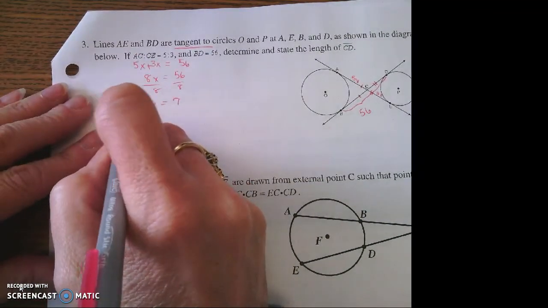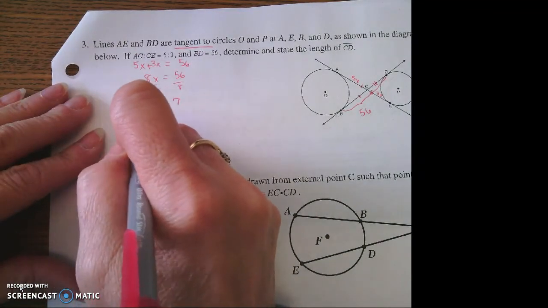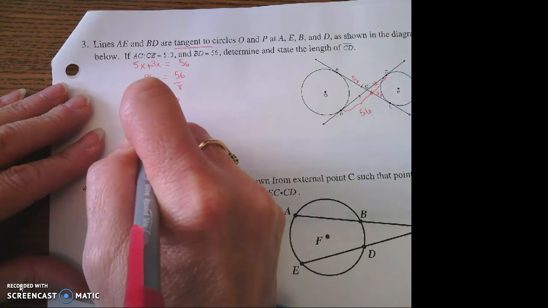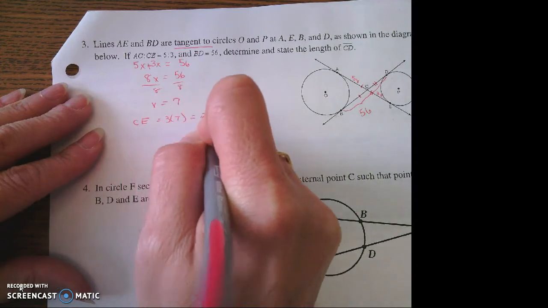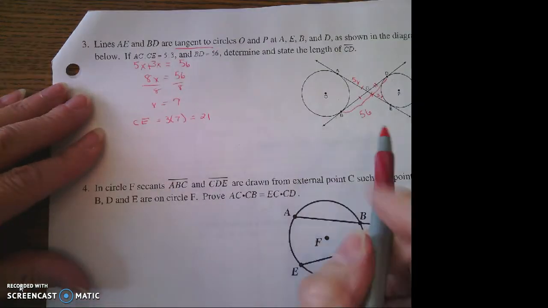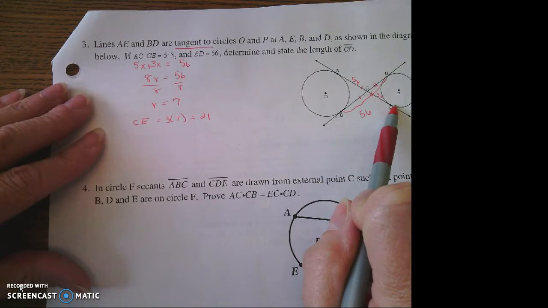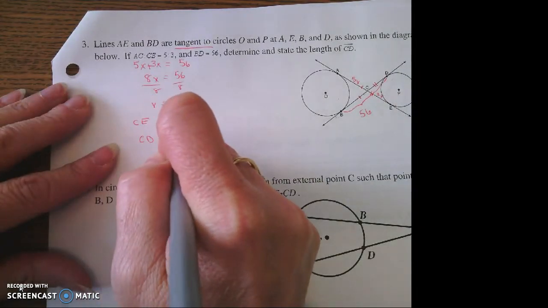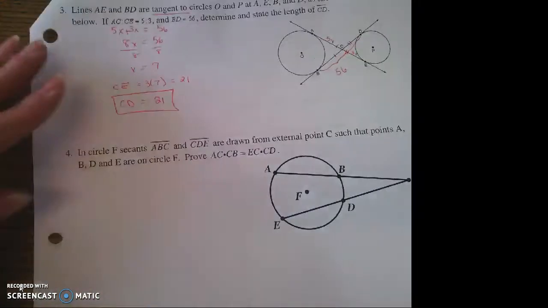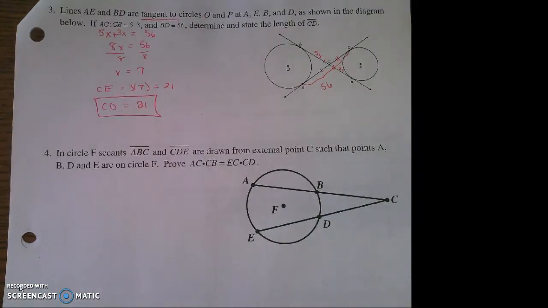So we can now substitute that back in. The length from C to E was 3x, so 3 times 7 is 21. And it wants the length from C to D, so CD is going to be that same length, 21. So that one's a little bit different. All right, so that's just some examples of finding lengths of segments. All right, let's check out number 4.